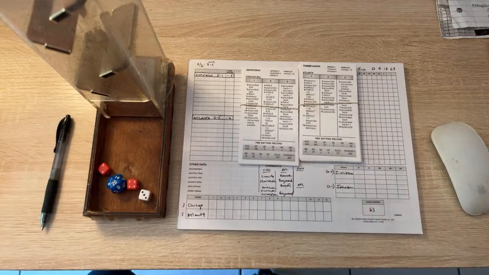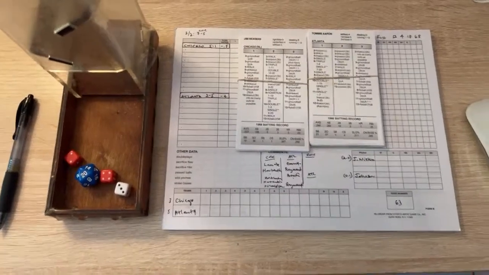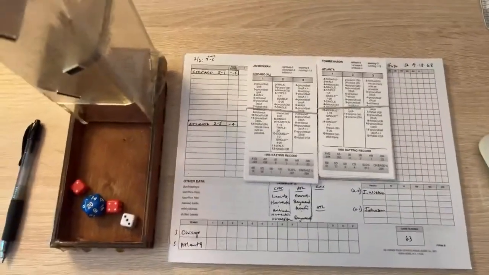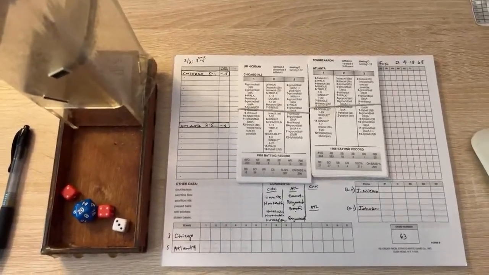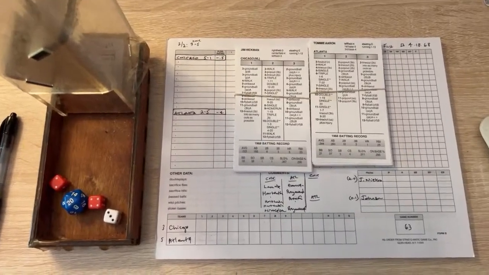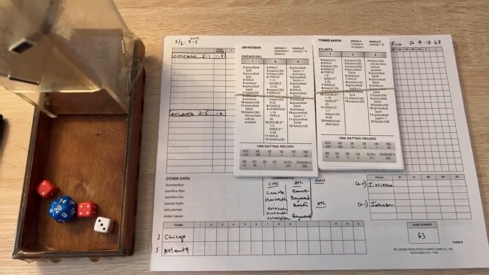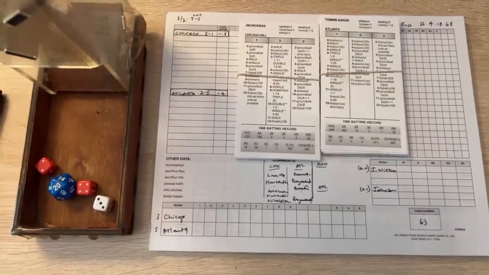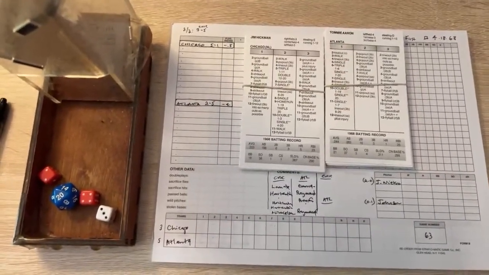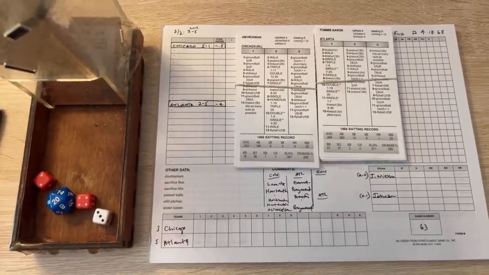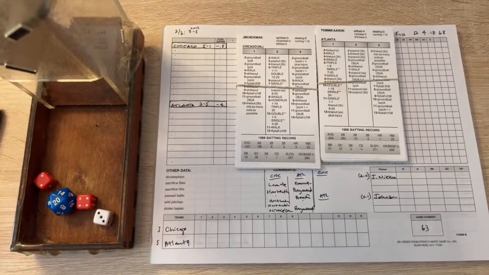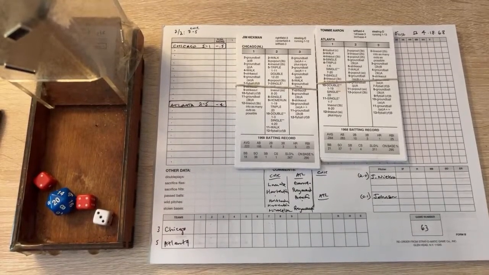Now, a very important disclaimer is that there is no one right way to set up games and score, but this is my way.